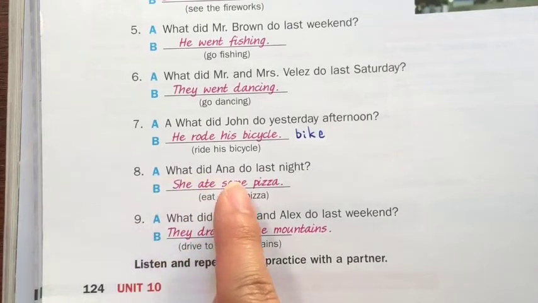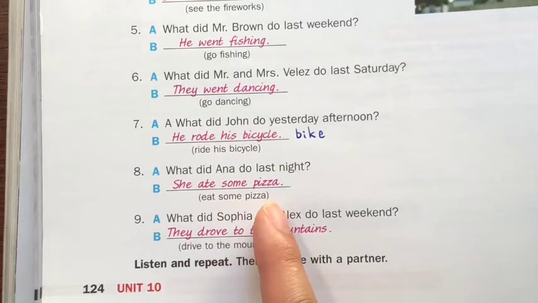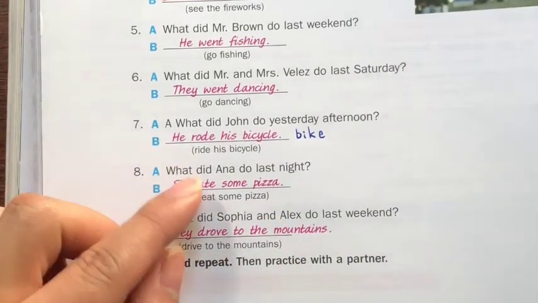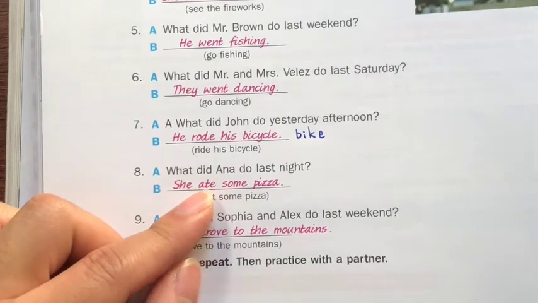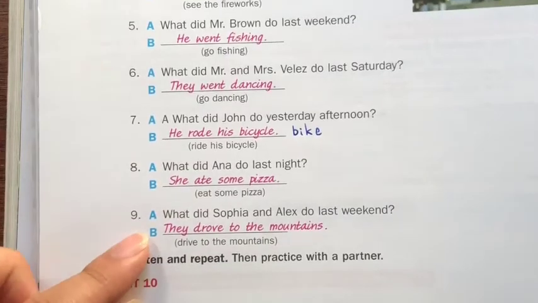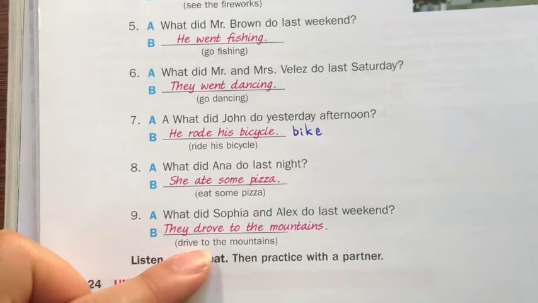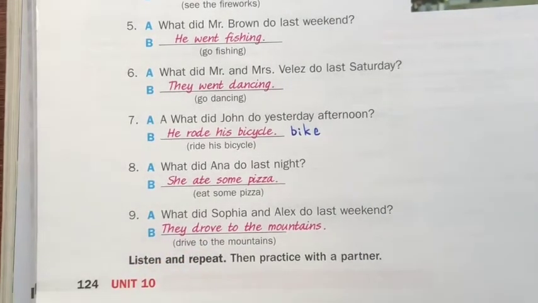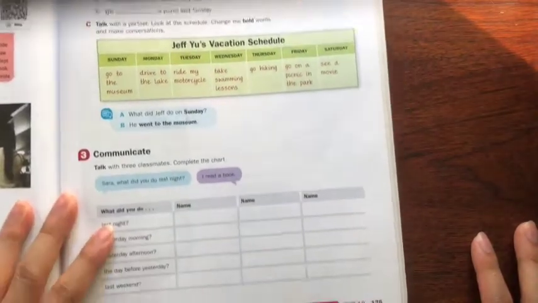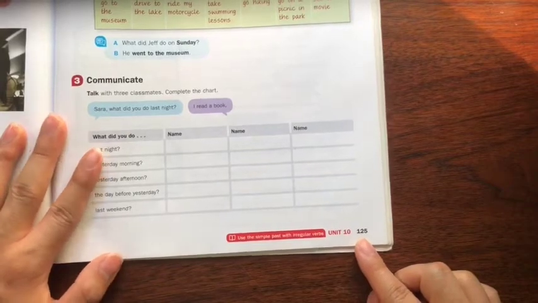Number 8. What did Anna do last night? She ate some pizza. Remember, this word is pronounced like the letter 8. She ate some pizza. Number 9. What did Sophia and Alex do last weekend? They drove to the mountains. They drove to the mountains. Okay, let's go to the next page. We are on page 125.